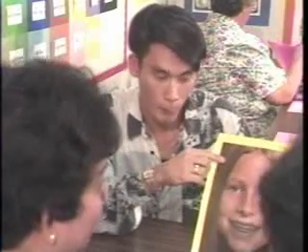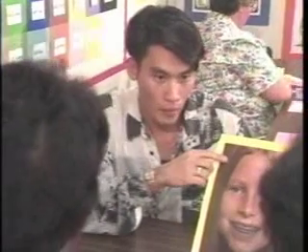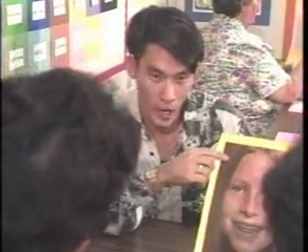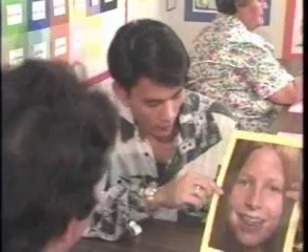I select a peer tutor according to their ability in whatever language skill area, if it's listening, reading, writing, or speaking.